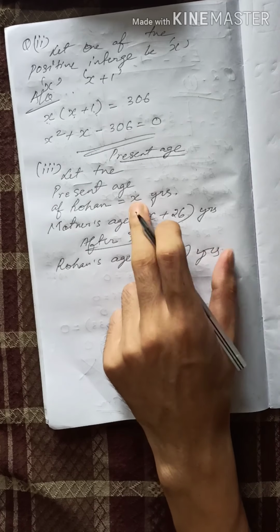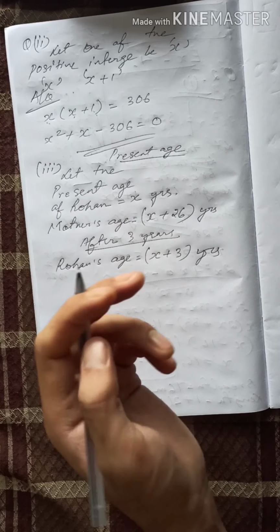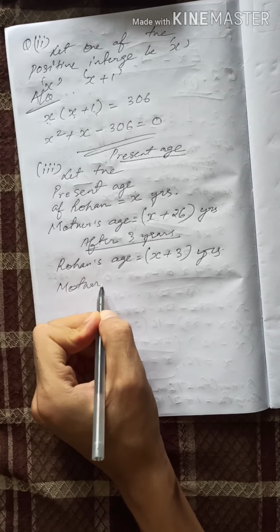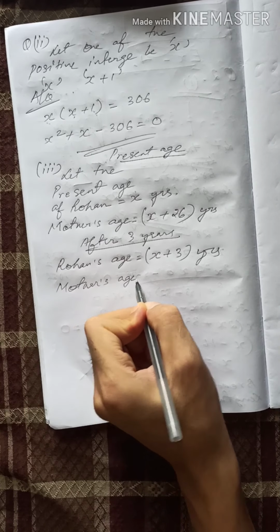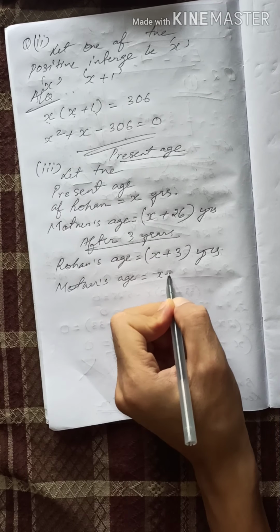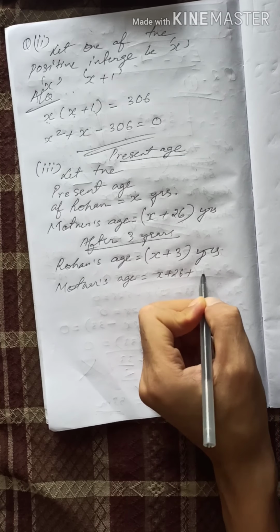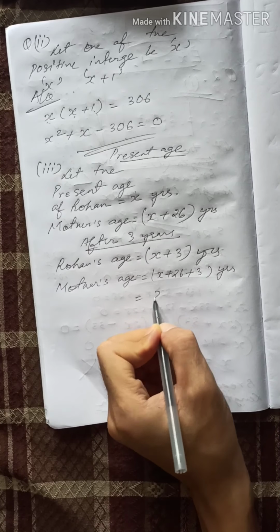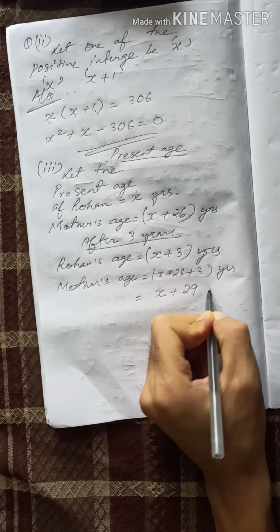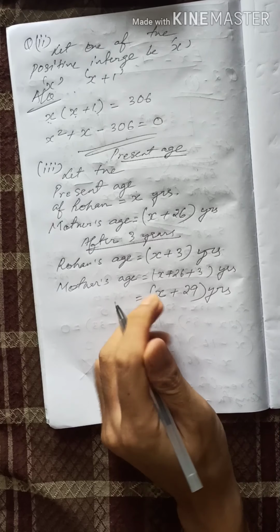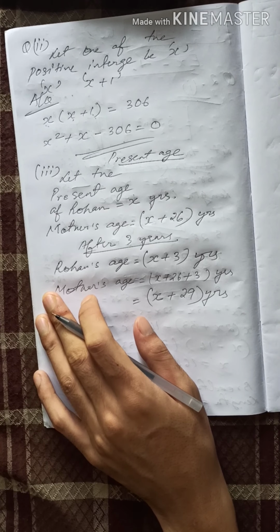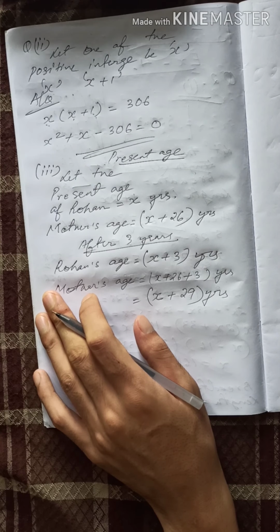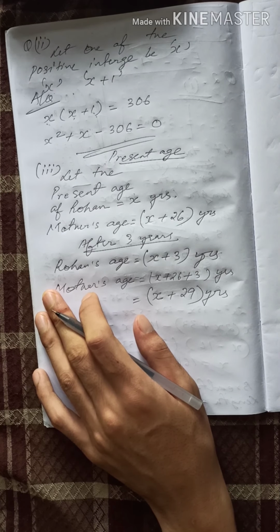If he's 16 in the present age, after 3 years he will be 19 years. In the same way, mother's age will be x plus 26 plus 3 years. That will be x plus 29 years. So now, we would like to find Rohan's present age.